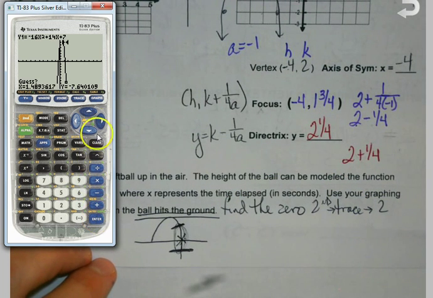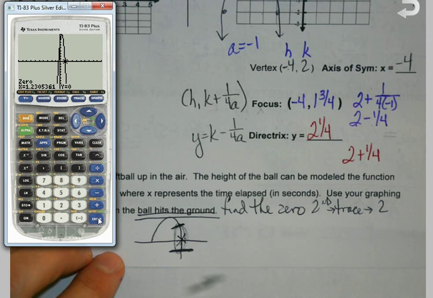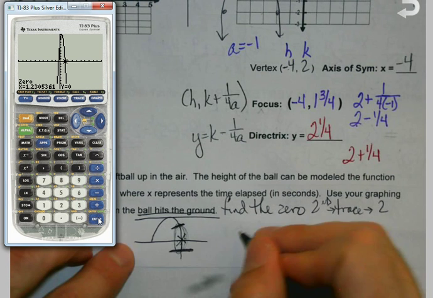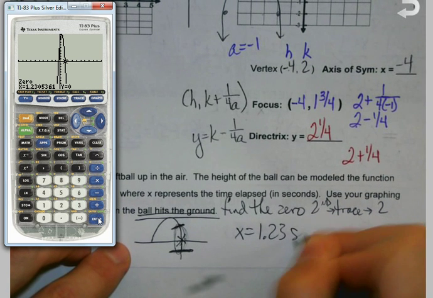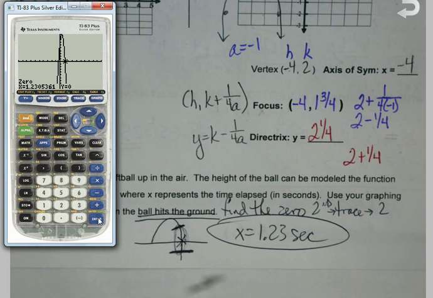So I hit enter, and then if I want to, I can try to get back closer to where it was and hit enter for my guess. And that x value, okay, because y equals 0 means the ground. I'm not above or below anything, it's just 0. So my x value would be about 1.23 seconds. That's not going to take very long.